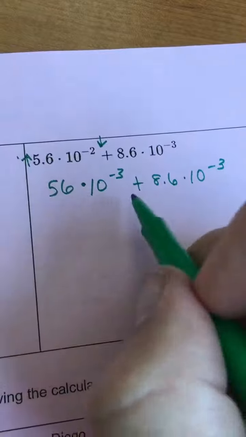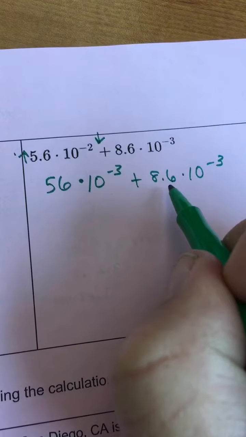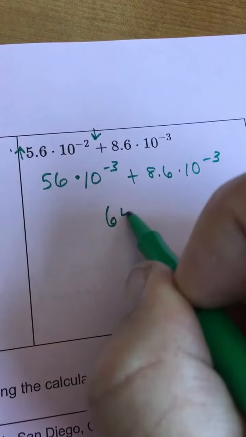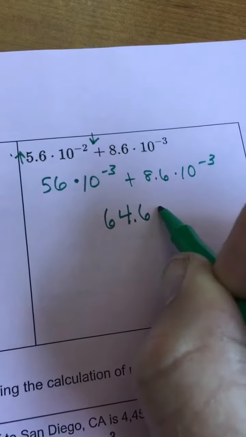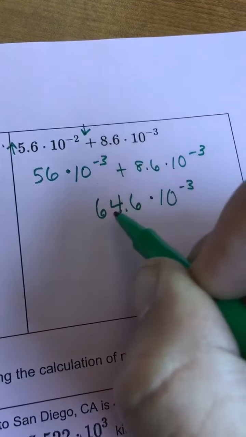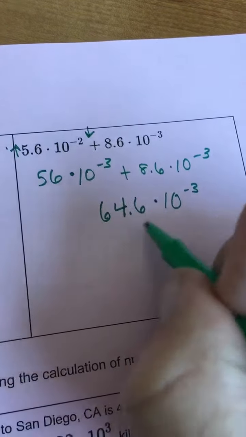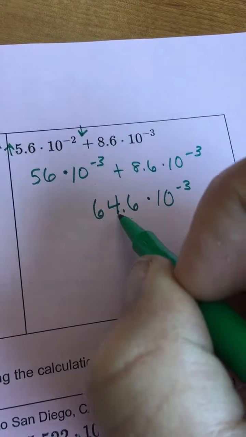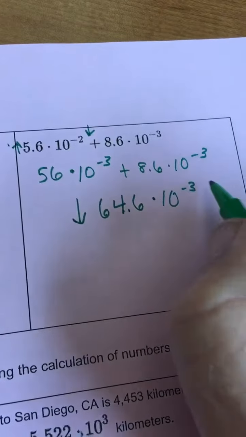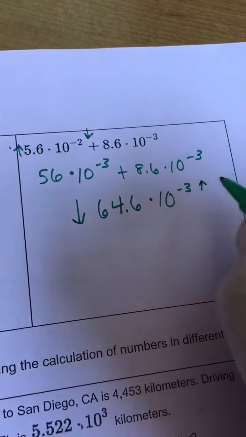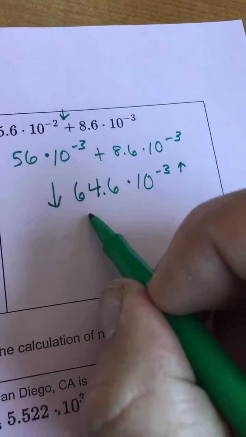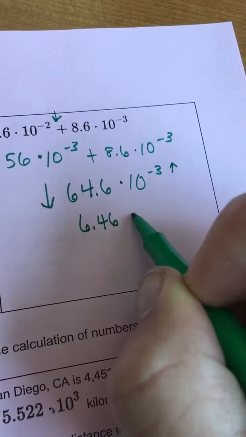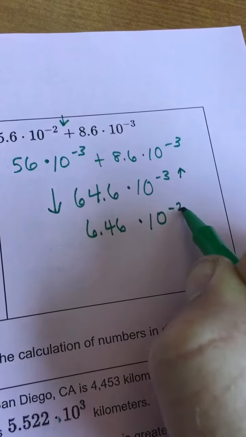So this is going to be a grand total. 56 plus 8.6 is 64.6 times 10 to the negative 3rd. Oh boy, a red flag should be going off right now. This is not between 1 and 10, so what do we do? Decrease the coefficient, increase the exponent. So this is 6.46 times 10 to the negative 2nd.